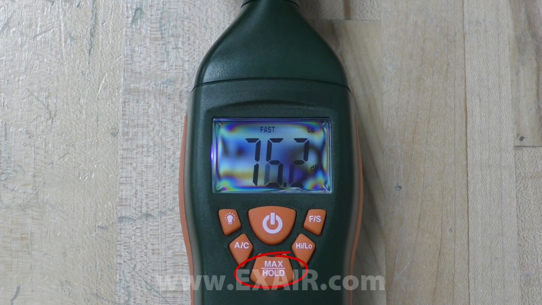Lastly, we're going to do our max hold button. In this mode, the meter only updates the LCD screen when a higher reading than the one presently on the display is detected. The data hold is to freeze a display reading.